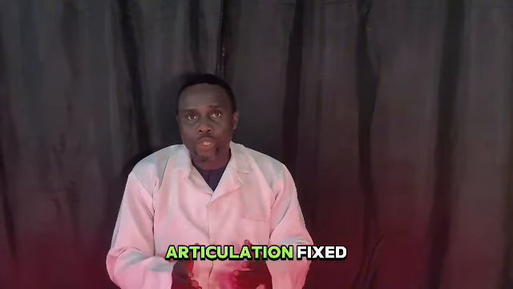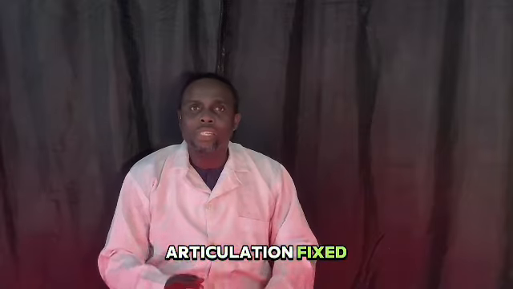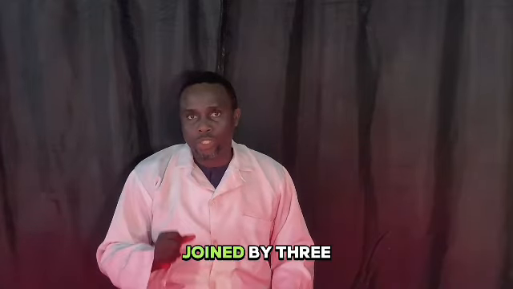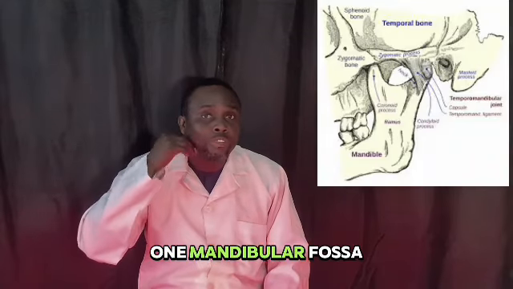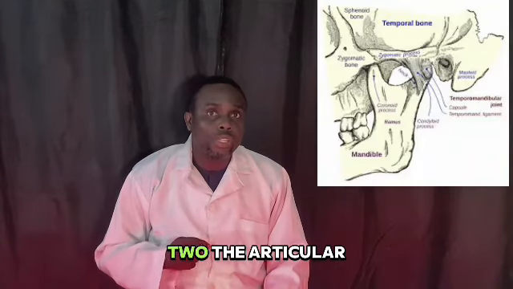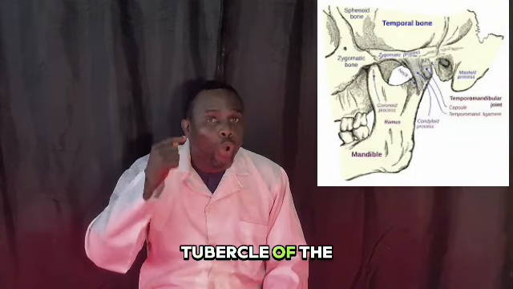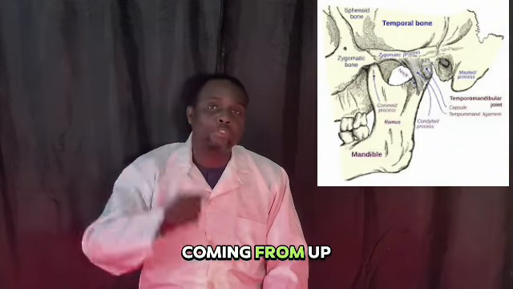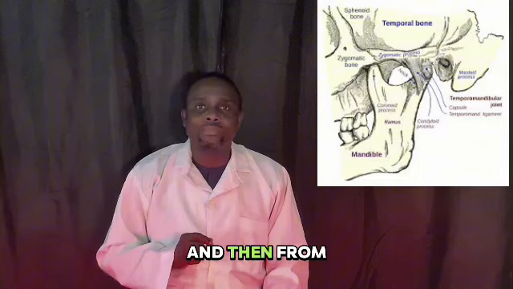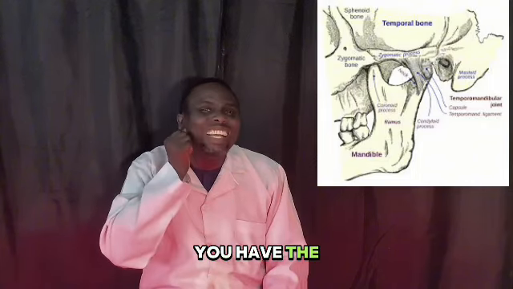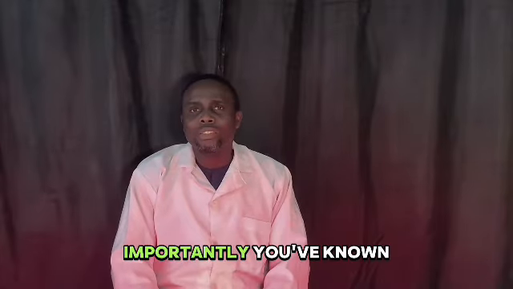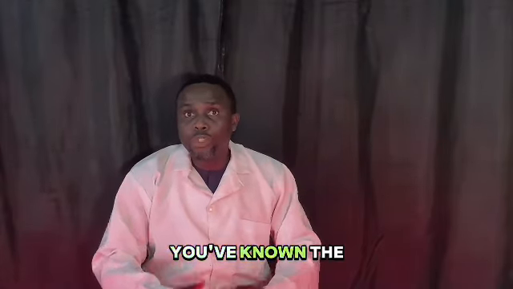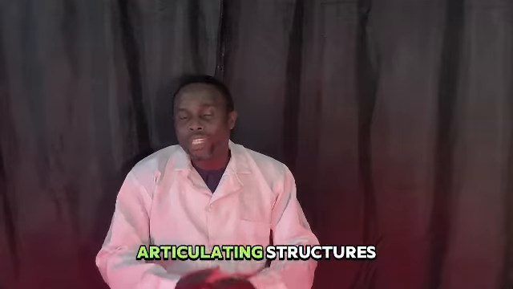Two, how is the articulation fixed? Now, it is joined by three structures. One, mandibular fossa. Two, the articular tubercle of the temporal bone coming from up. And then, from below, you have the angle of the mandible. Importantly, you've known the location, you've known the articular surface. What are the articulating structures?